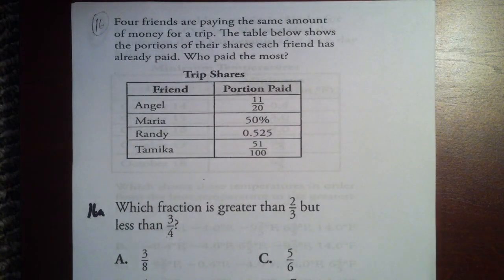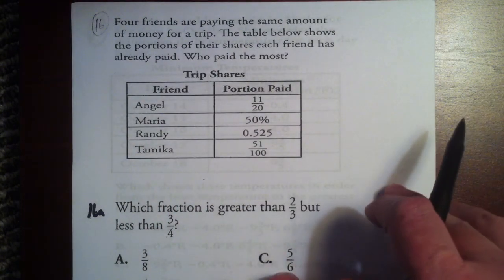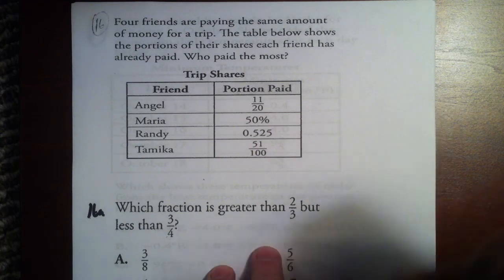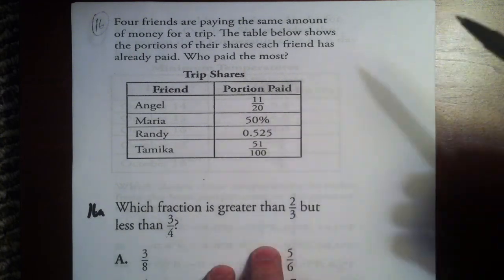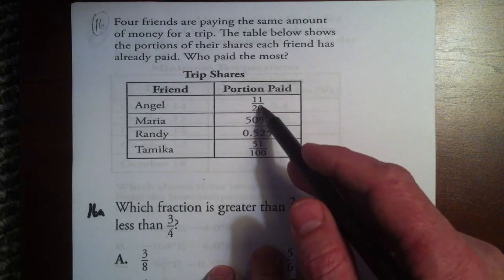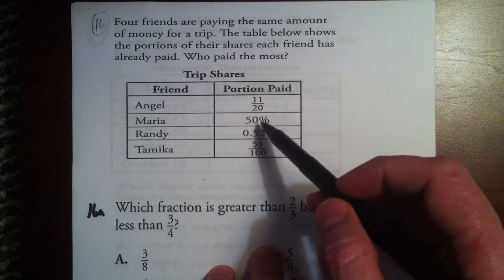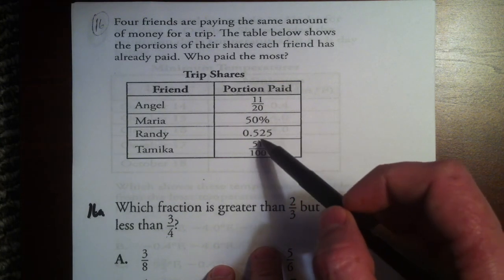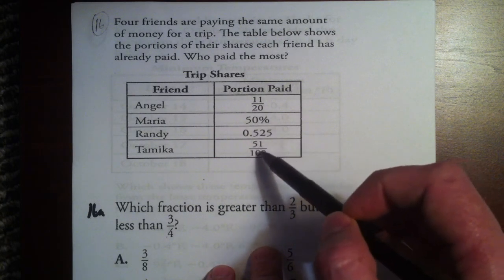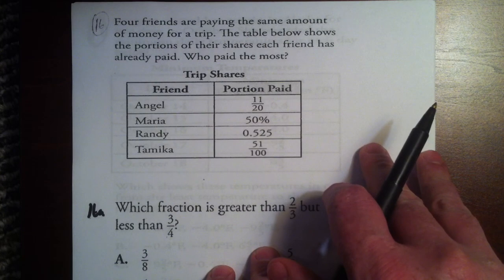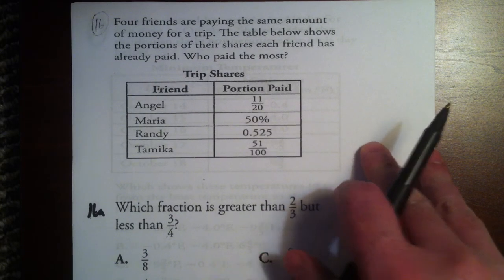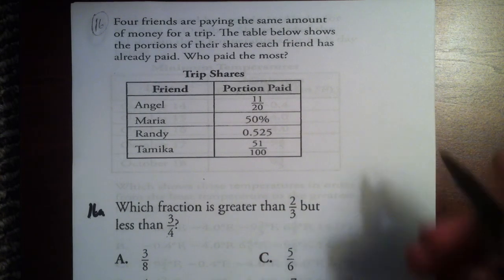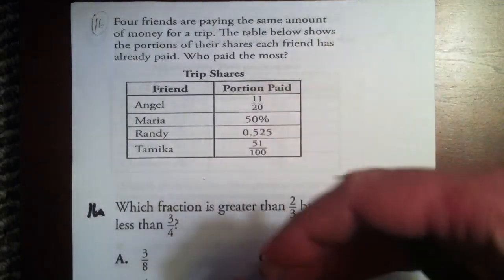So apparently these guys have to pay $50, $100 or whatever, but whoever's taking the money allows them to pay a little bit at a time. This one person has paid 11/20. This person right here has paid 50%. This person has paid 0.525, and this person has paid 51/100ths. So the easiest thing for you to do is to convert all of these to a single type.